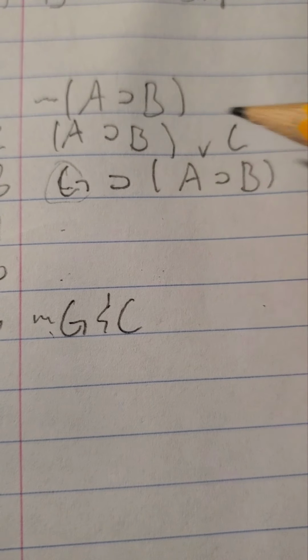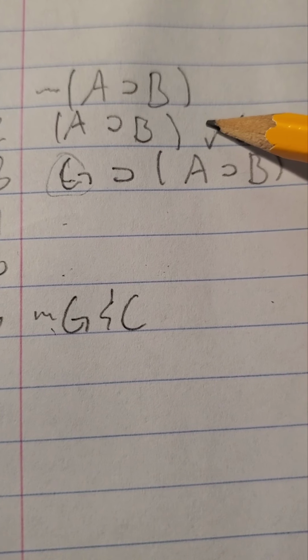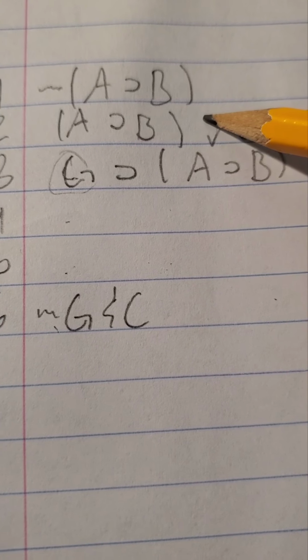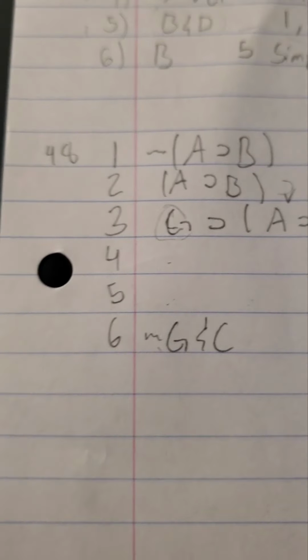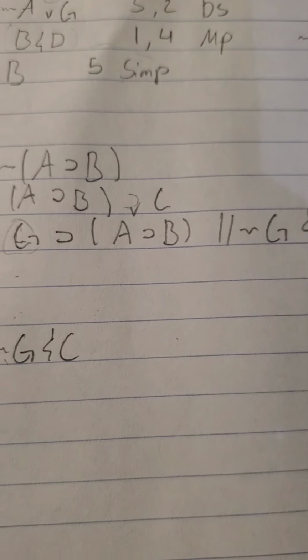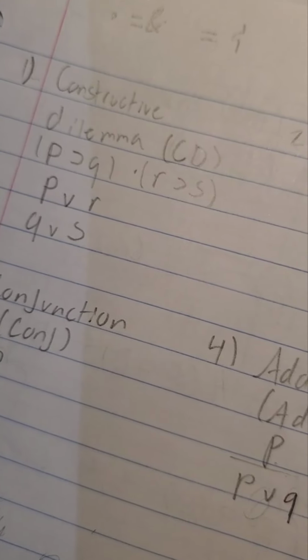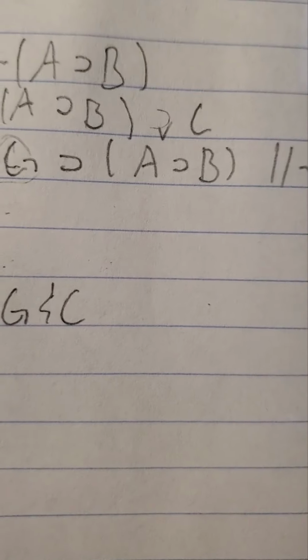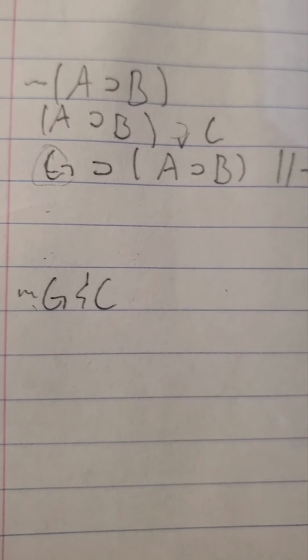We do have a G and a C, but because this isn't the horseshoe way, we can't use the other method, which would be, which one was it? Constructive dilemma, CD. We can't put it together, or they're not even in the same line, so we can't use that.